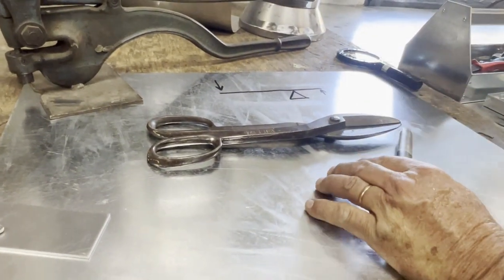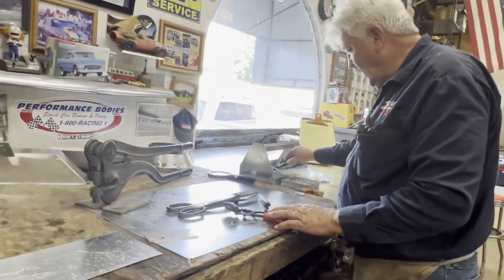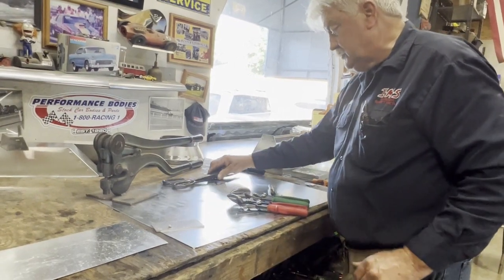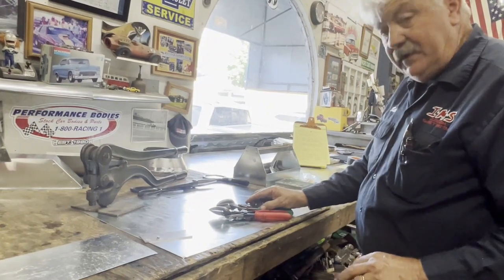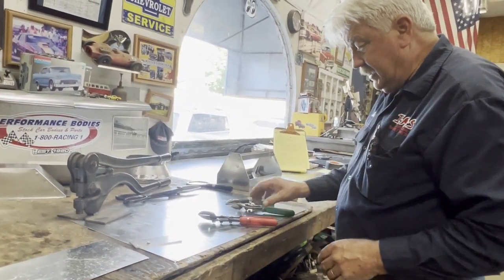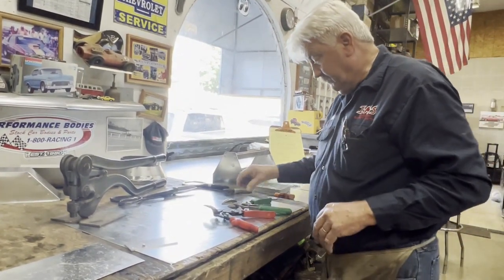So what we can do, the next thing up from there is our rights and lefts. These are the snips that you're going to use so often. And these are actually called aviation snips, because they were widely used in the aviation industry at the turn of the last century.